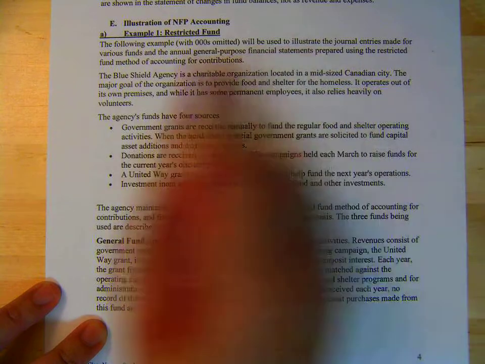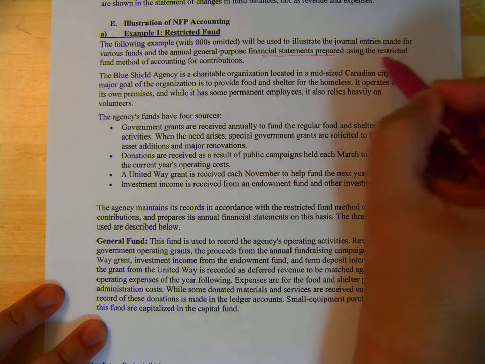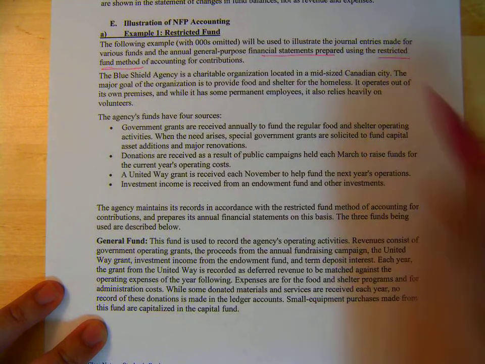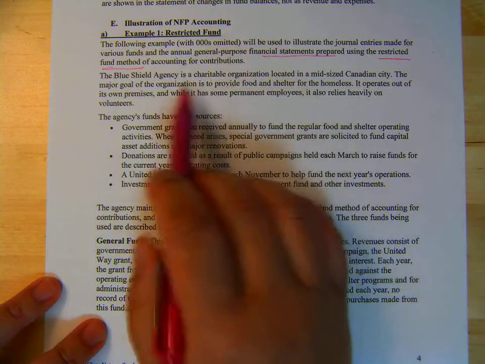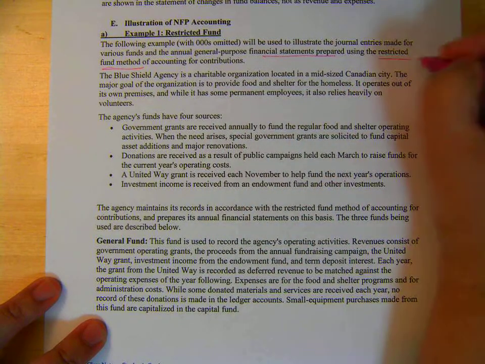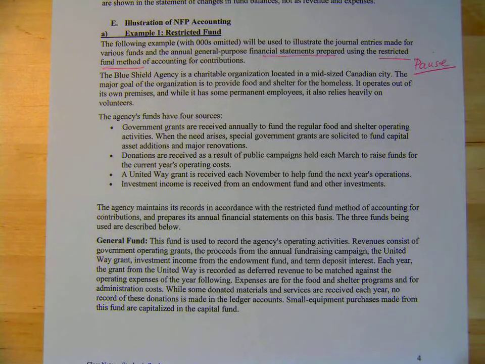We're going to illustrate journal entries for the various funds and the general purpose financial statements using the restricted fund method for accounting for contributions. So they'll always tell you whether they're using the restricted fund or the deferral method. Blue Shield, charitable organization. Actually, you know what? Hit pause. And if you haven't already, read through page 4 and 5. I'm going to highlight a little bit of it, but not much. So just read through it so you can get a good idea about what it's saying, and then come back and start it again once you have.